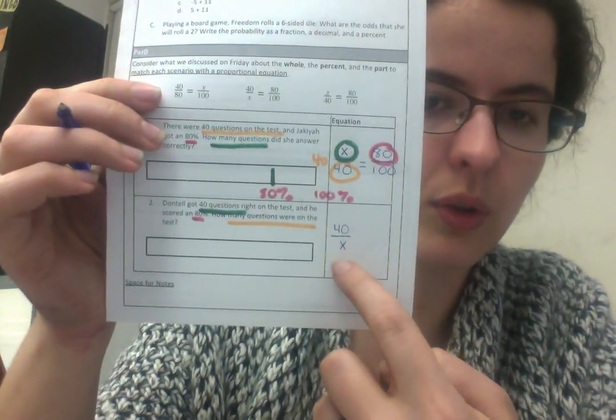Next, we've got Dantel got 40 questions right on the test, and he scored an 80%. How many questions were on the test? Well, he got 40 right, but we don't know how many were on the test. So 40 in this case would be our part, and the questions on the test is our whole. Same percentage score though, we know he got an 80%. So looking at that, I don't know the whole anymore. I don't know what the original test score was, so that would have to be my denominator of x, but I know that he got 40 right. So 40 out of the whole test. And that needed to equal 80%. Color code that.